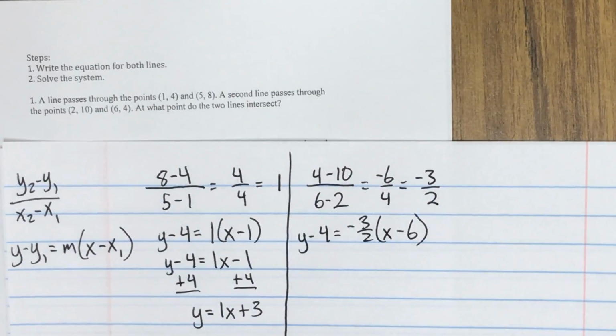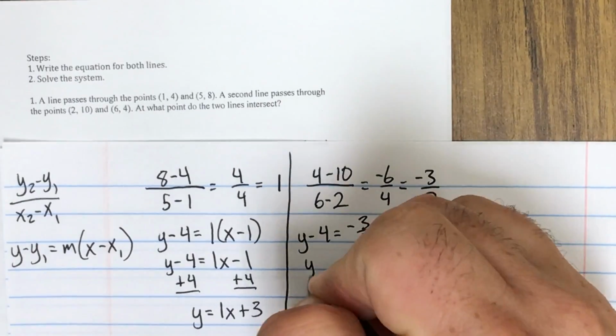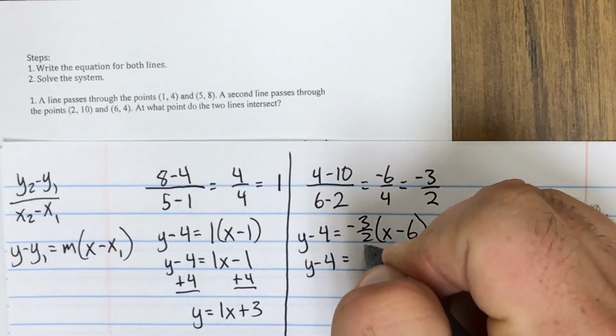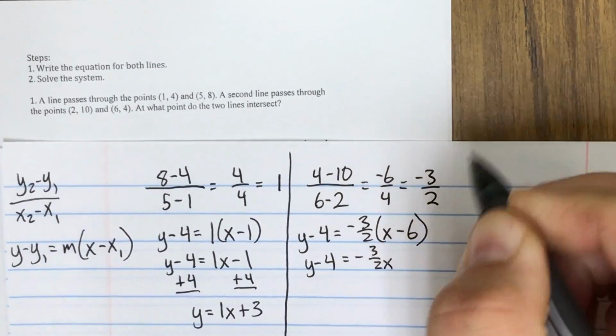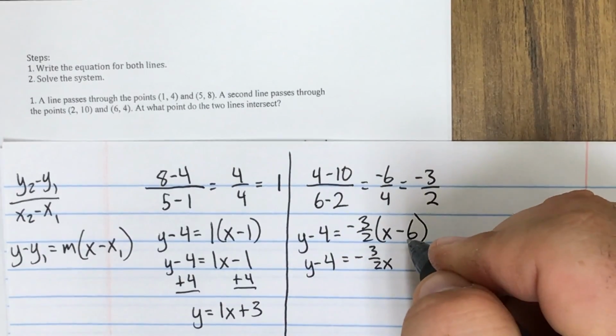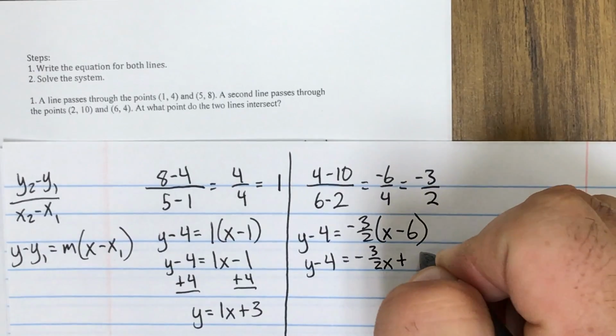Again, I've got to distribute to simplify. So y minus 4 equals negative 3 halves times x, which gives me negative 3 halves x. Negative 3 halves times negative 6, a negative times a negative, gives me a positive 9.